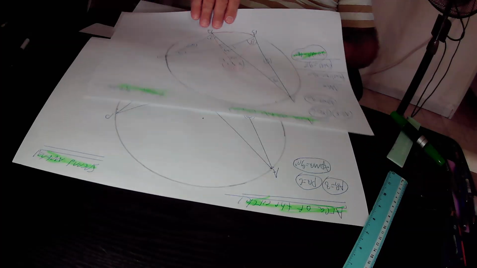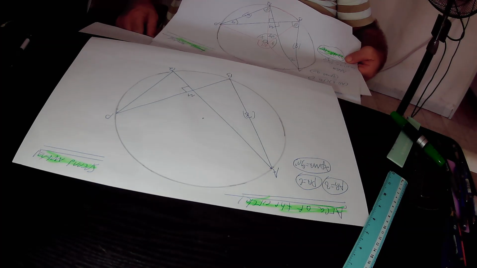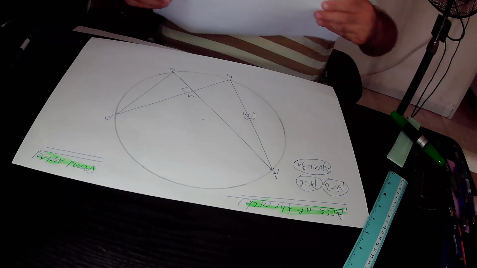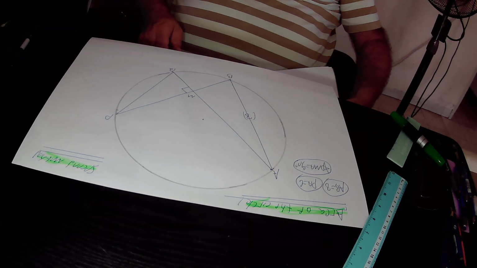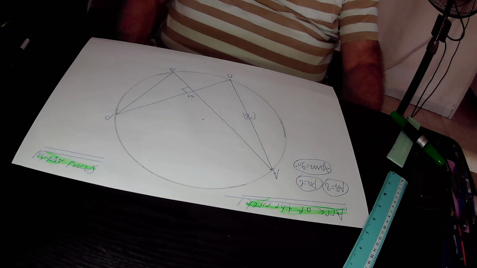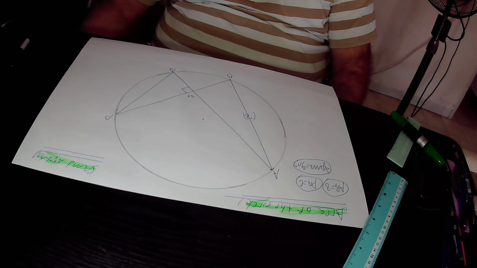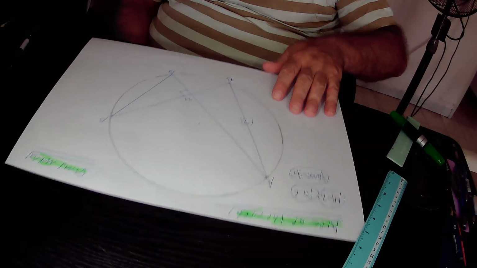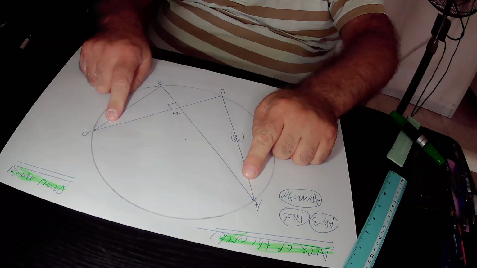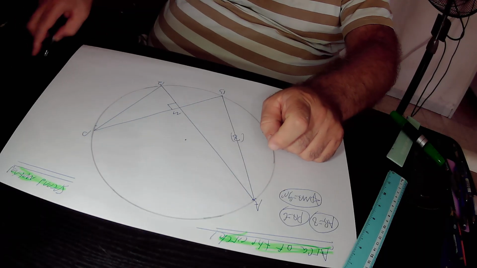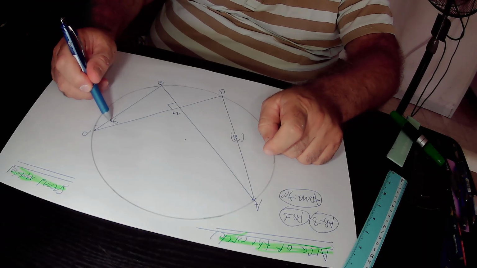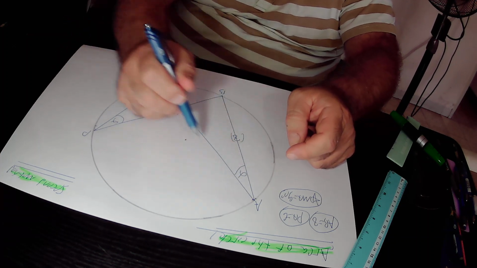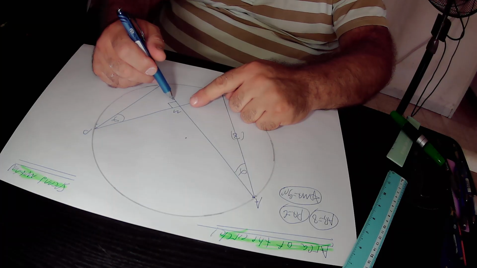In the second method, we will use some of the things that we have already found out in the first method. In the first method, we have already found out that those two angles are both equal to alpha. Those two angles are both right angles.